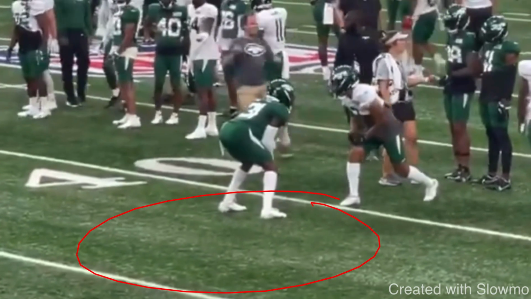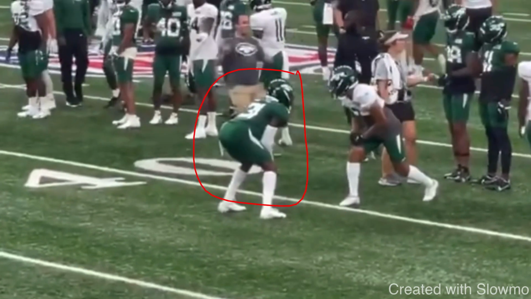So the reason why this didn't work is because when we have inside shade press, why is he inside shade? Because he's trying to take away the inside. He wants to stop the slant. He wants to stop the post, the dig. He wants to stop all of that. He wants to force us to the outside.